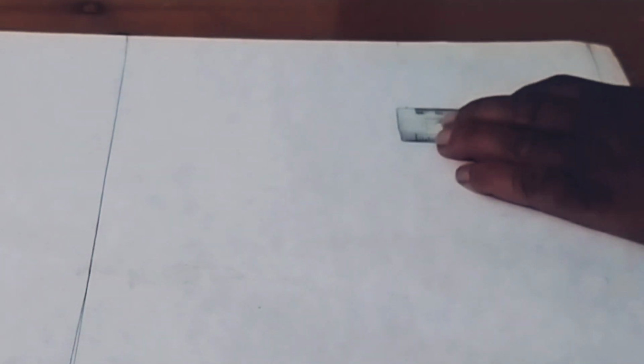Let's try to create a block, because this is beginner friendly. So let's construct the block for the neck.